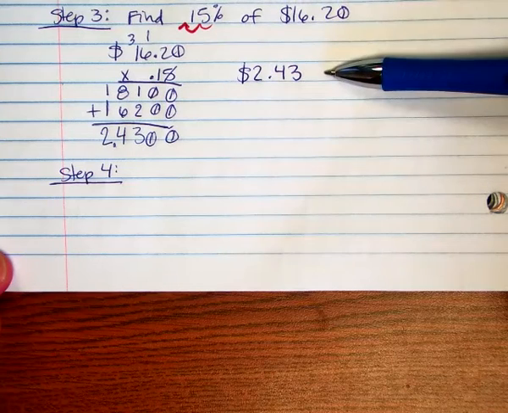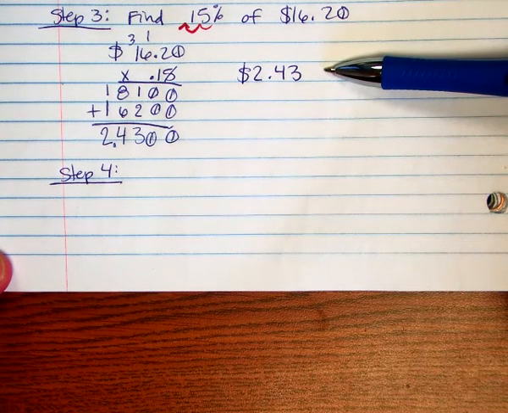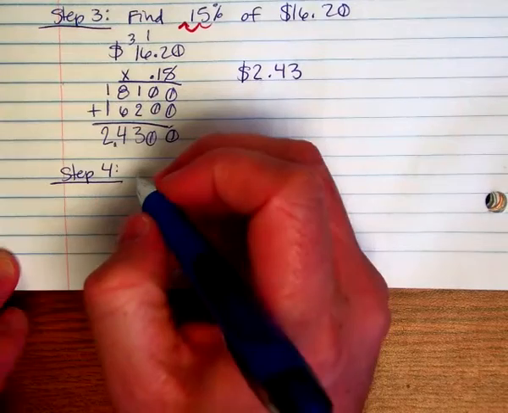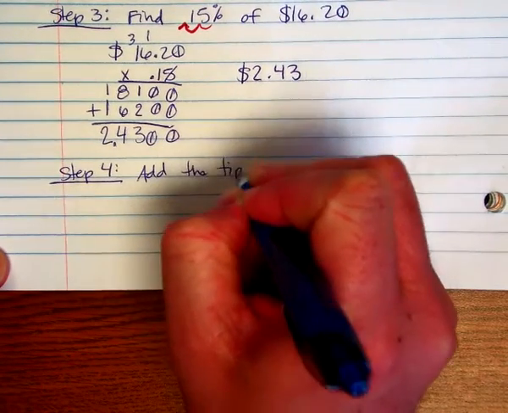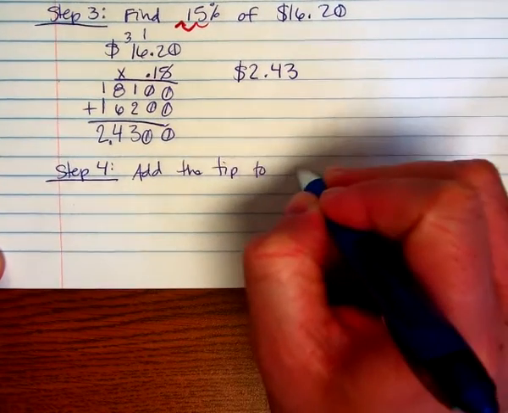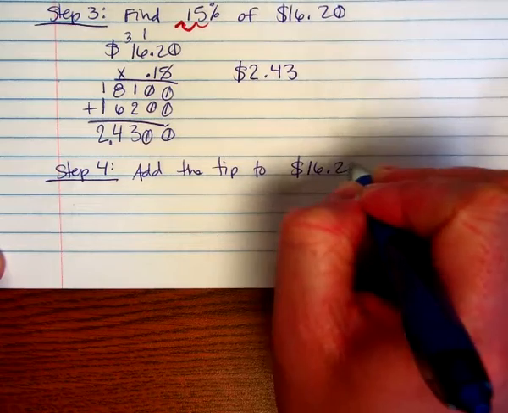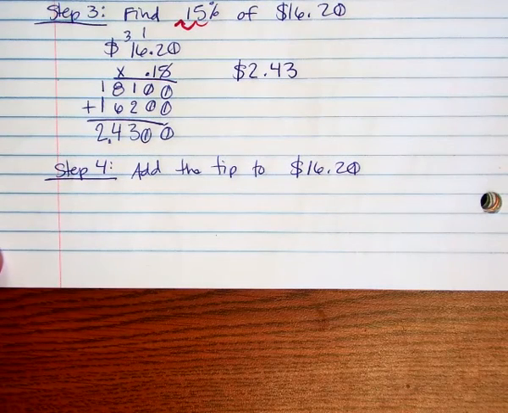This is a tip. When you leave a tip, does that add to your total, or do you subtract it? We are going to have to add it. Very good. So, very last step, we have to add the tip. But we add it to the $16.20. I'm not adding it to the original 15.